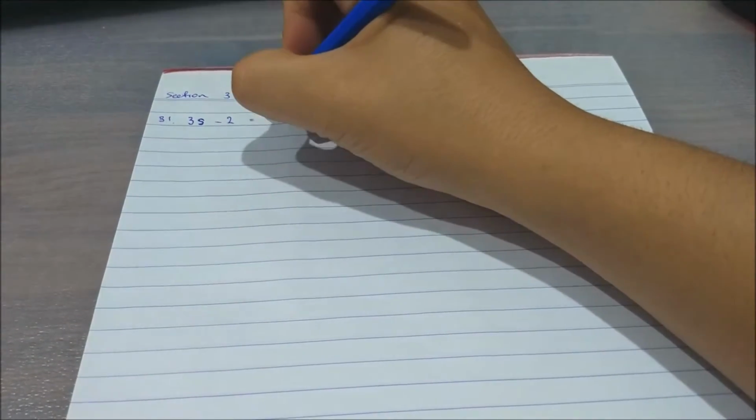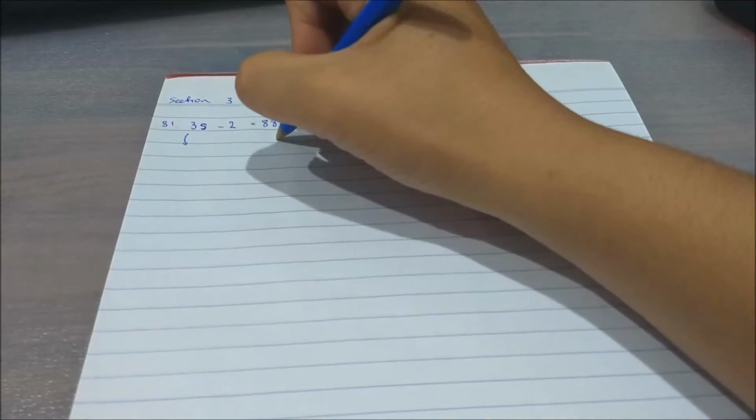So Sally thought of a number. We need to assign the number a letter like a pronumeral, so let's use S. She multiplied it by 3, so that's 3S, subtracts 2 and is left with 88. There's your equation, you just solve it. So we're going to get rid of minus 2 first, and then we're going to get rid of 3.